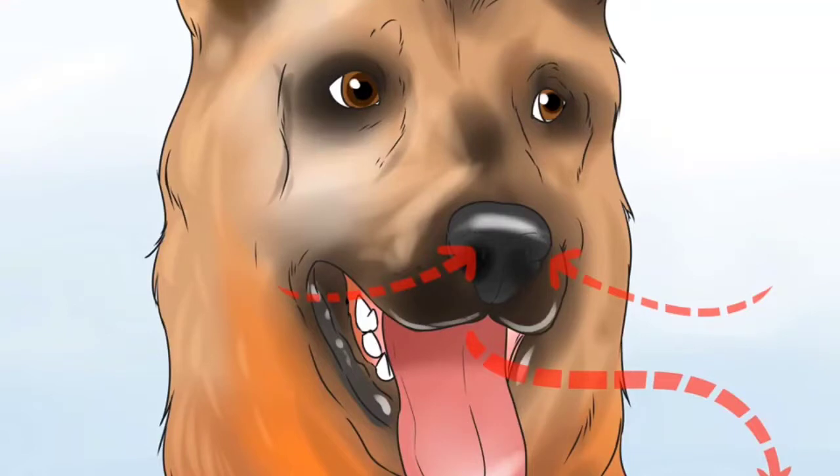Oftentimes, the dog will develop inflamed and infected nasal passages, which causes snotty nasal discharge. Dogs with poor immune systems may develop pneumonia soon after becoming infected.